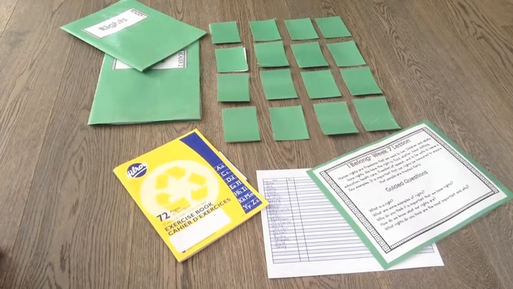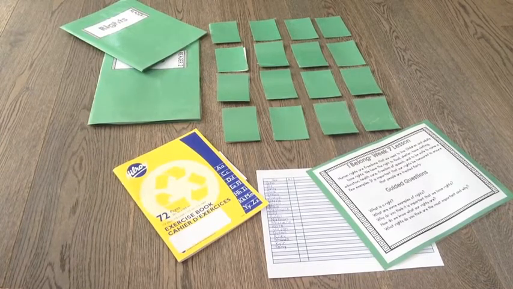Hi everyone, these are the centers that I use in my classroom for social studies. This is 1 week of centers that I have out in front of me. This is from the unit I Belong, and the outcome is all about rights.